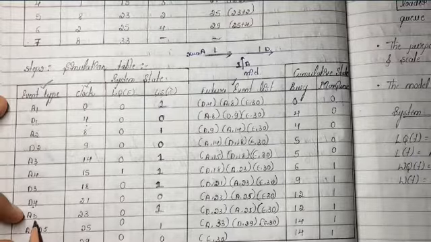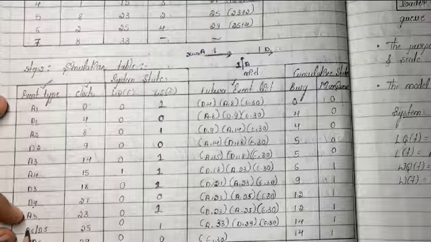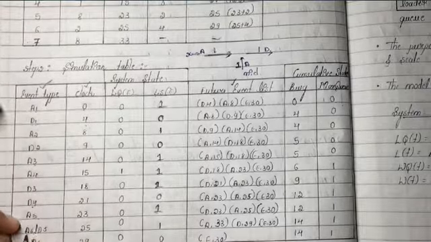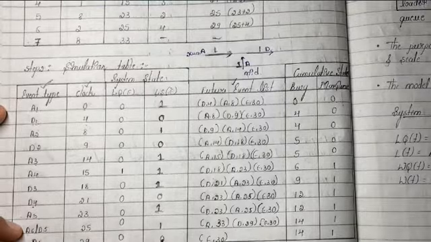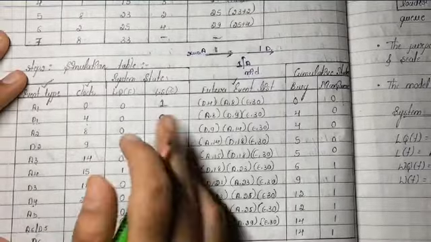And there is the arrival of A6, so 1 here, and the departure value for A6 is 0 because there is no middle arrival. Now this column is done.